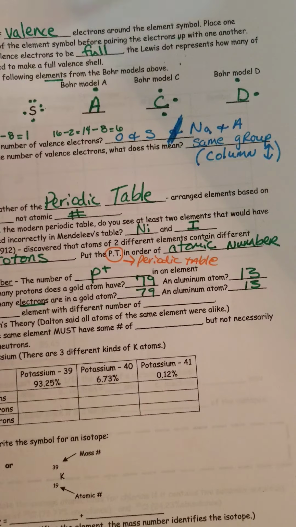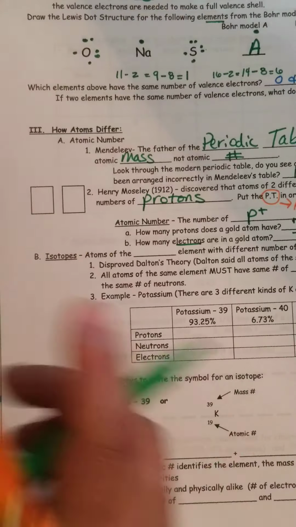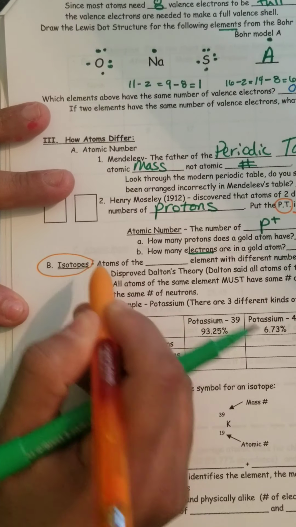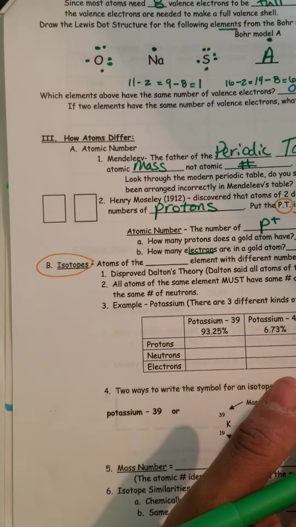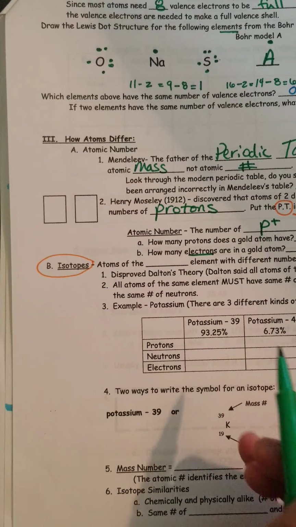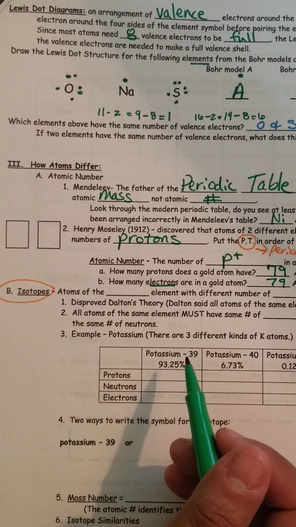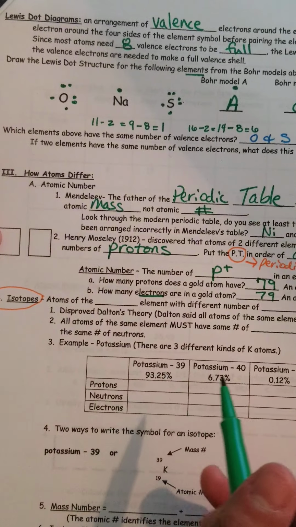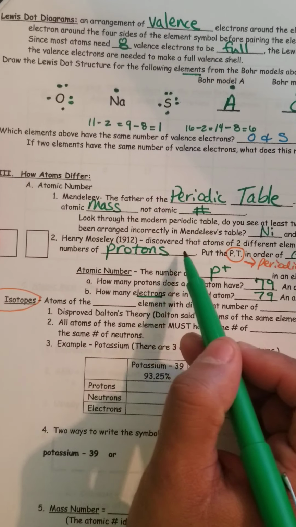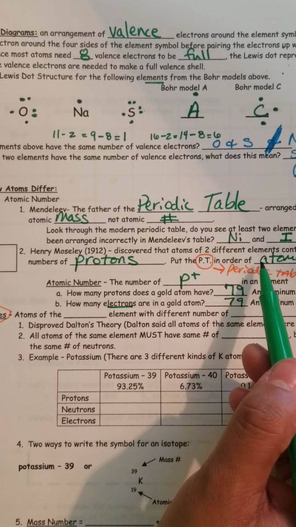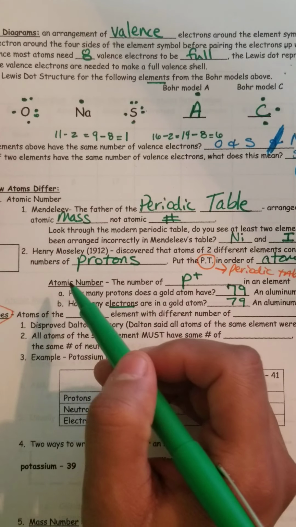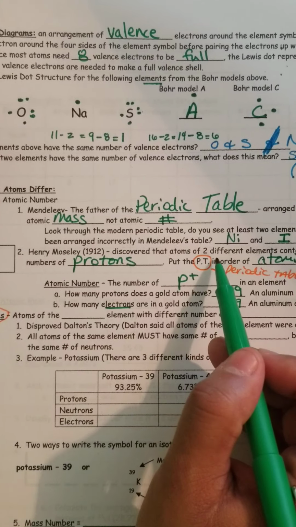Let me turn my page in my notes. And we're going to talk about this word over here, isotopes. Okay. And before we get to isotopes, we are going to fill in these two blocks over here. Henry Moseley discovered that atoms of two different elements contain different numbers of protons. Two different elements.